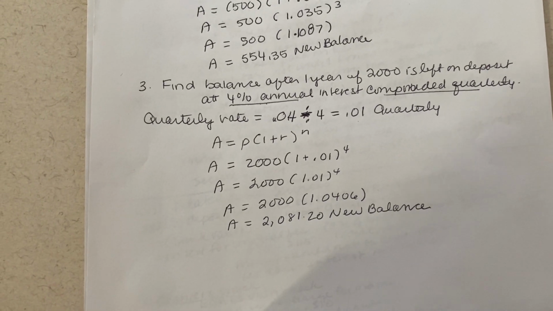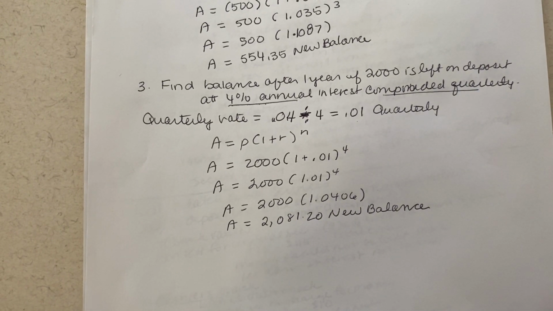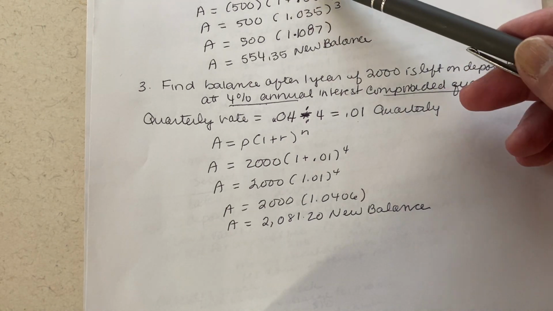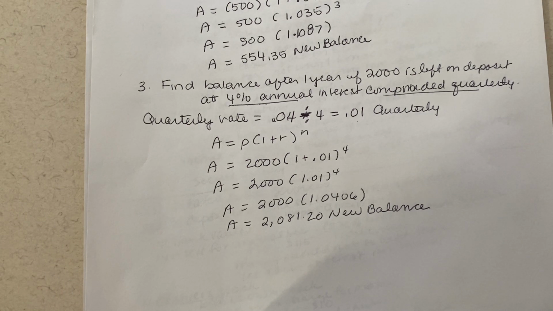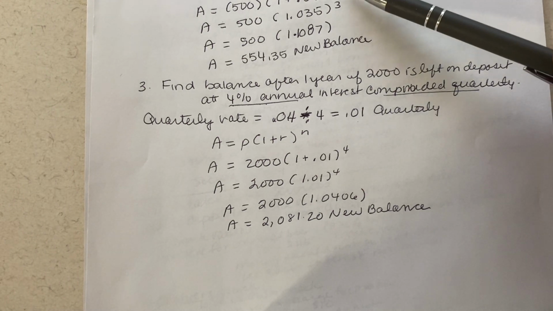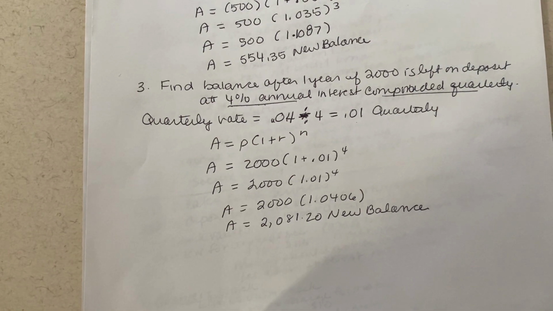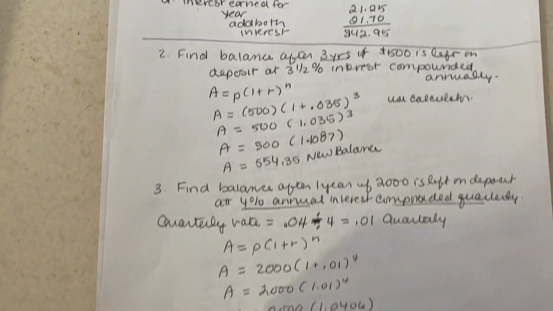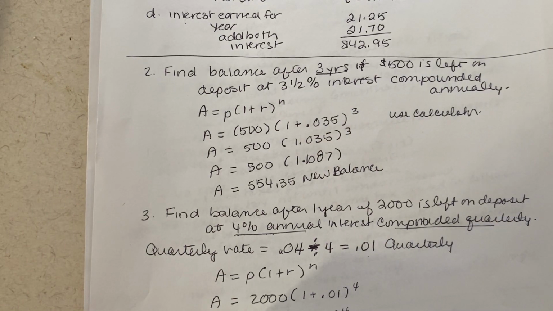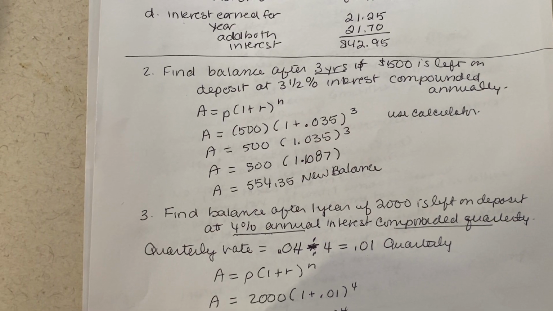So here we have, find the balance after 3 years if $500 is left on a deposit of 3.5% interest compounded annually. You can use a calculator on these. And it's good to use a scientific calculator because you have to do exponents, right? So let's look up here. There you go. Find the balance after 3 years if $500 is left on deposit at 3.5% interest.